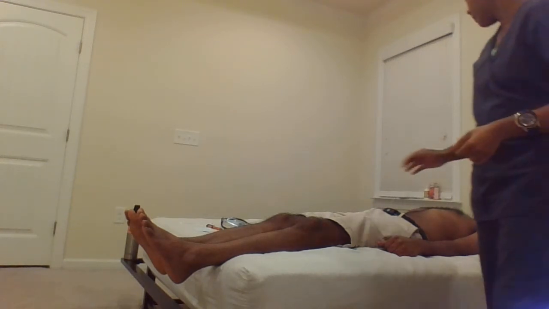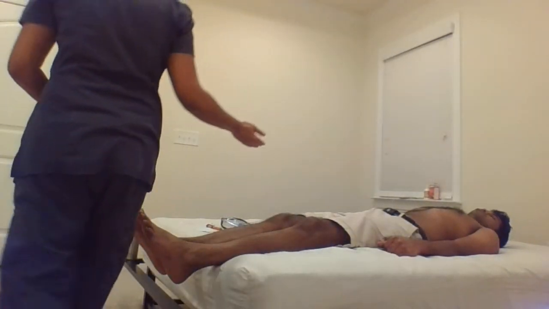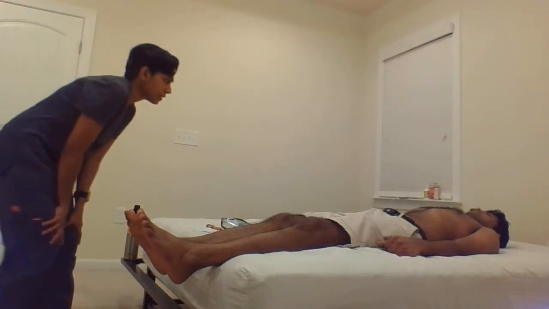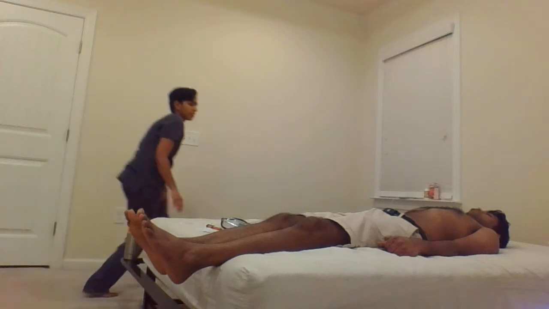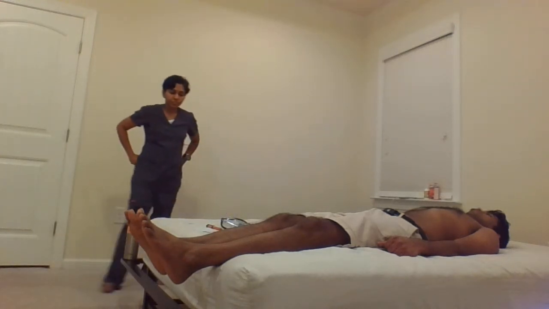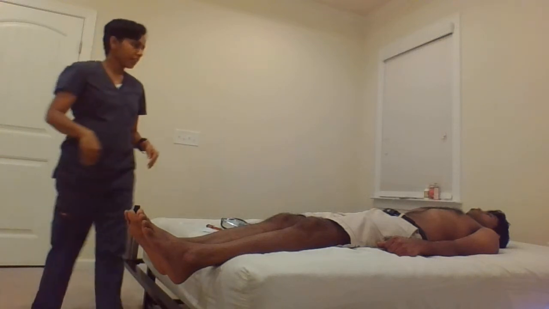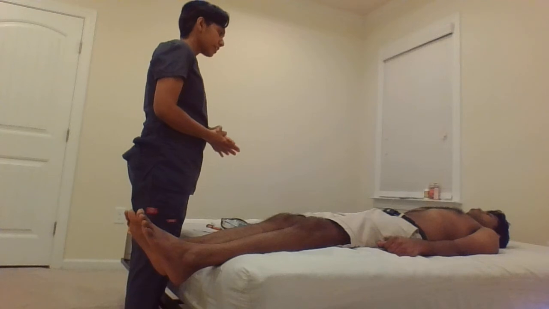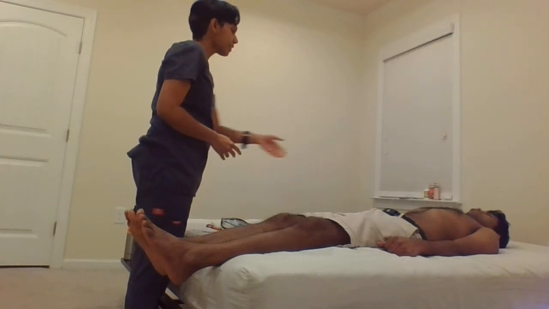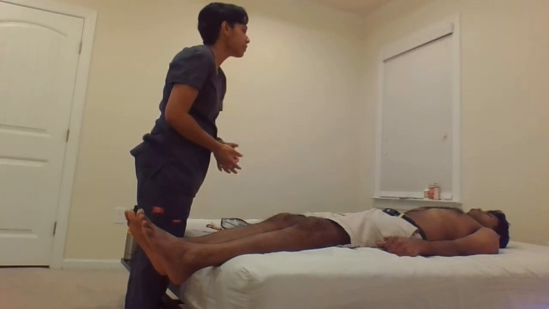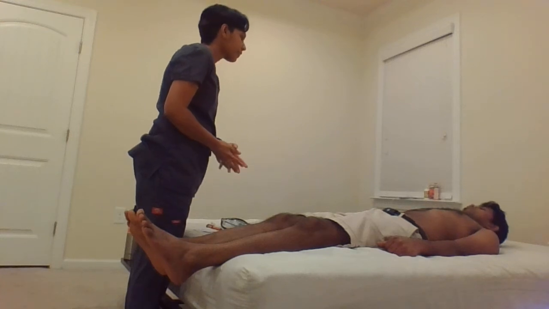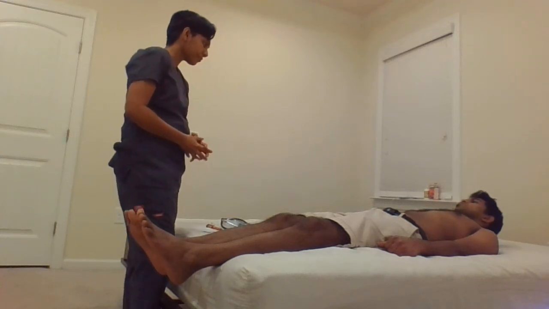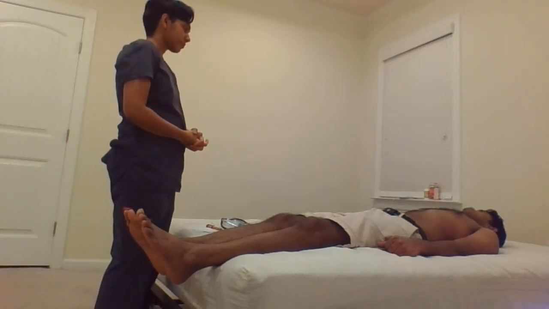And then I'm going to assess his abdomen. First, I'm going to assess the contour. I can see it's flat, which is normal, and his abdomen is symmetric. There are no lesions. I can see here a scar. Can you tell me what it is? Yeah, it's a surgery that I did to remove appendicitis.